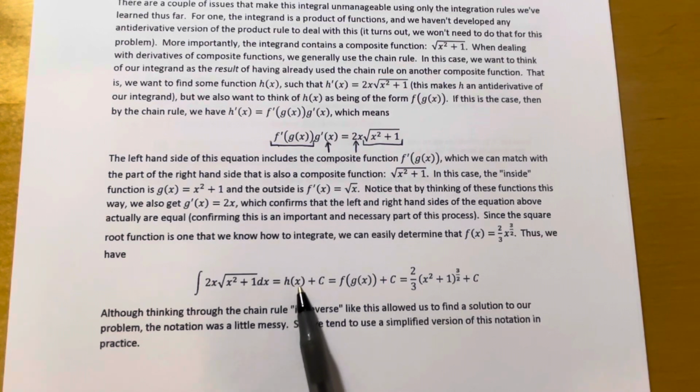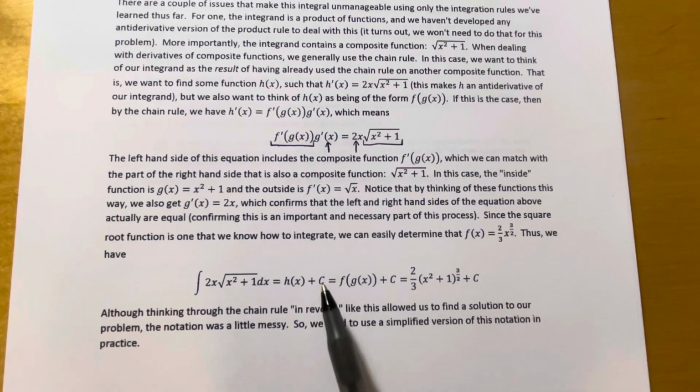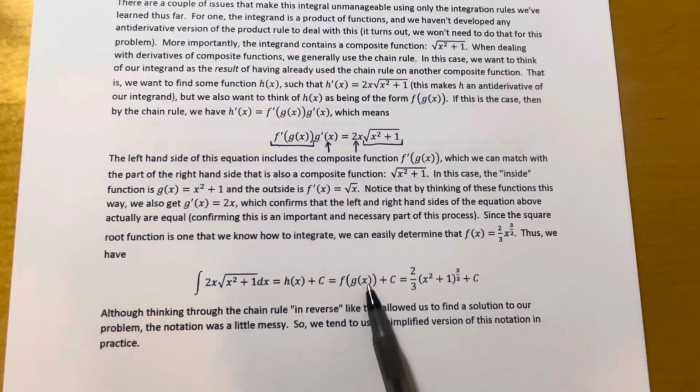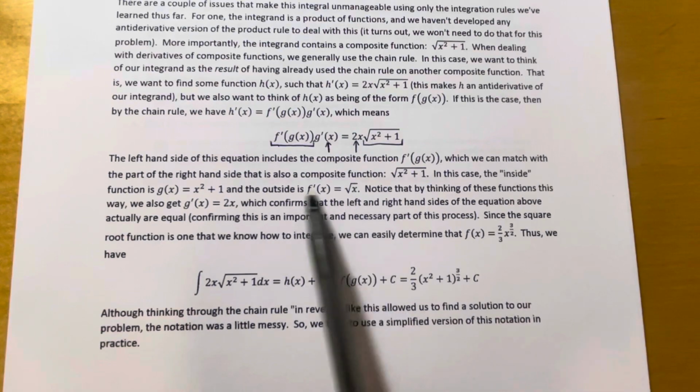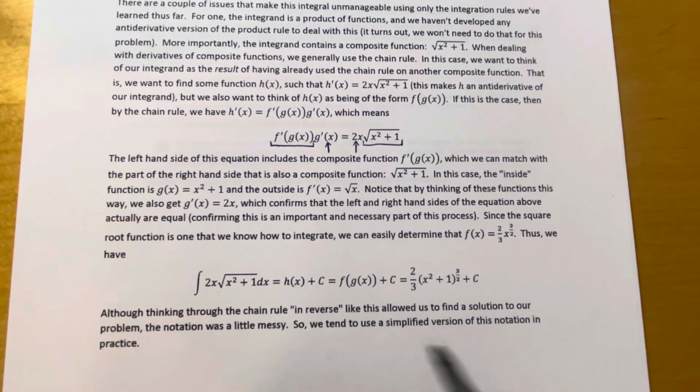Remember, I'm assuming that h of x is an antiderivative for this, plus c, we have to have that plus c there. Then we said h of x we think is going to have the form of a composite function. So we're going to write h of x in this form, f of g of x plus c. But now we know what both f and g of x are. So I take g of x, the x squared plus 1, plug it in for the x in my f of x, that's forming a composite function, and I get this as a solution. 2/3 times x squared plus 1 to the 3/2 power plus c.